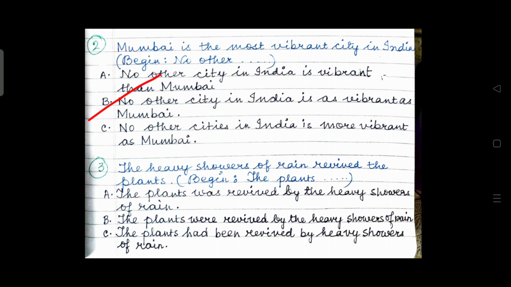Option A is incorrect because if you are starting with no other city, then you will have to use the positive form, and then you will also have to use as vibrant as, and you will not use than in this case. And C is incorrect. No other cities in India is more vibrant as Mumbai. If you put more, then you will have to use than, not as.